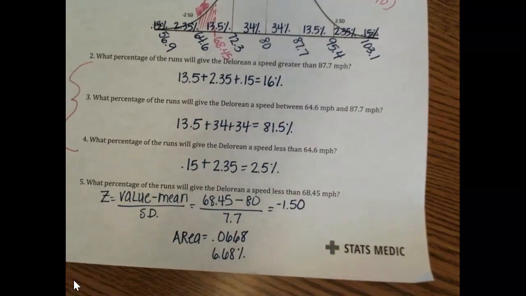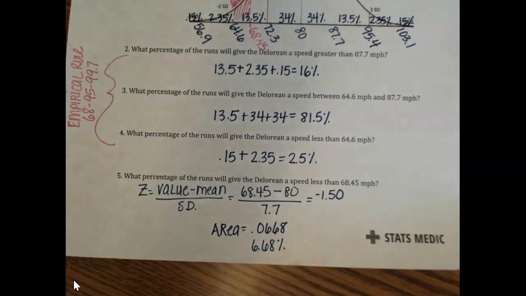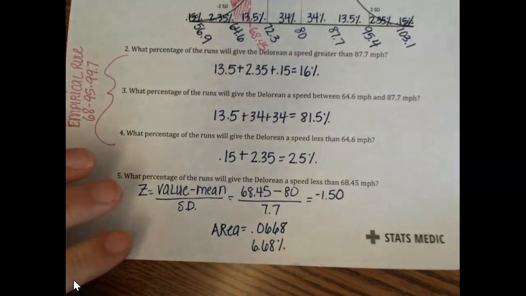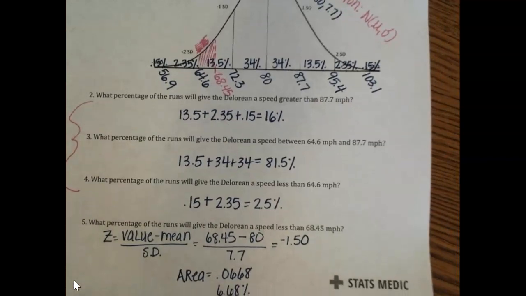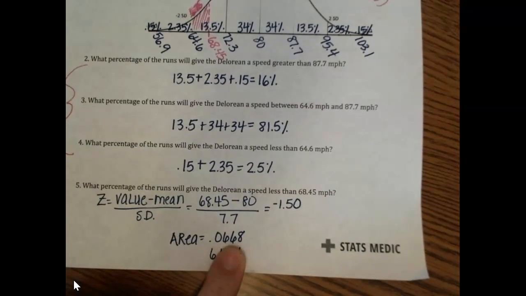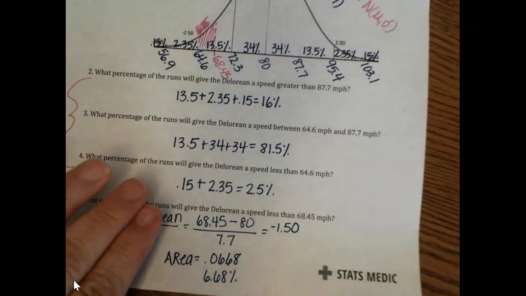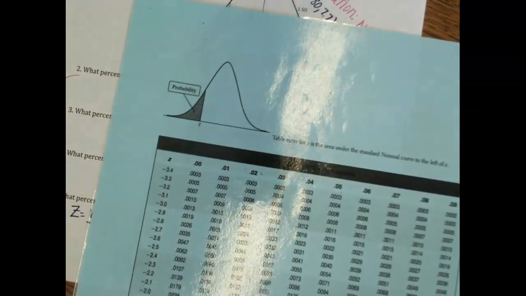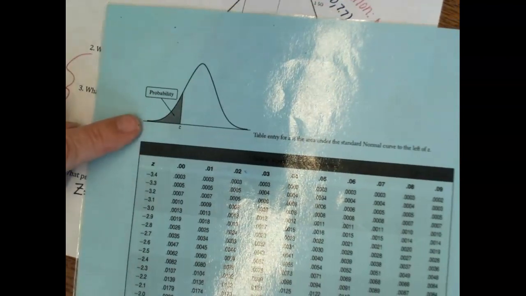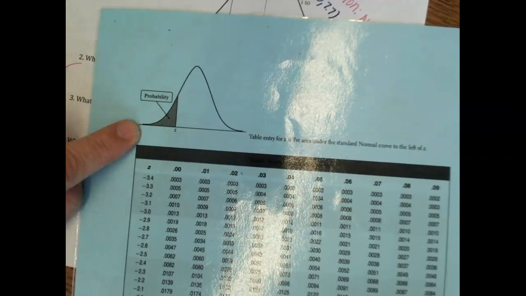Okay? A couple things I want you to remember here. One thing I want you to remember is that the area under the curve equals 1. So if it's 0.0668 to the lower end, if you do 1 minus that, it's going to tell you the other end. But our table, when you read it, right up here, shows you it's only telling you the lower shading.